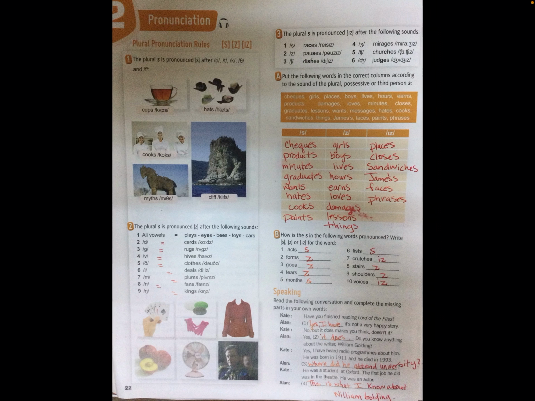Okay? B. How is the S in the following words pronounced? S or Z or IZ. Acts, you hear the S. Forms, Z. Goes, Z. Tears, Z, not S. Months, S. Fists, fist, S. Crutches, IZ. Stairs, Z. Shoulders, Z. Voices, voices. When we check voices, you hear the IZ at the end.